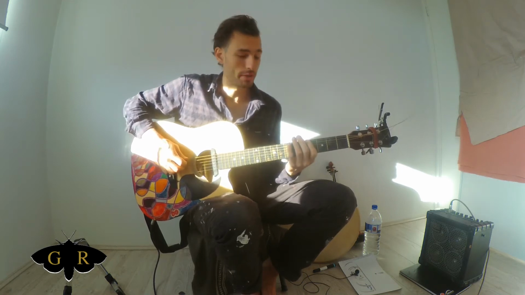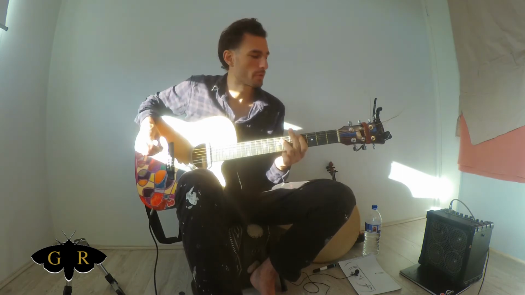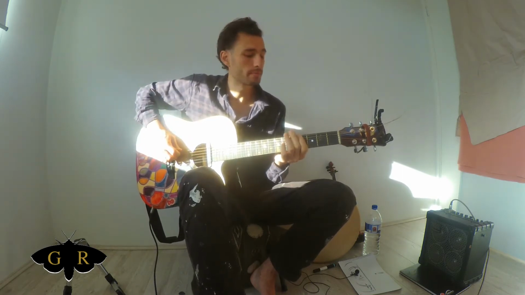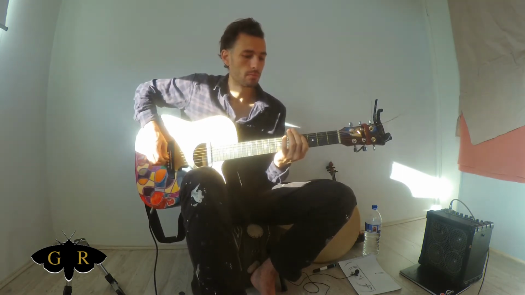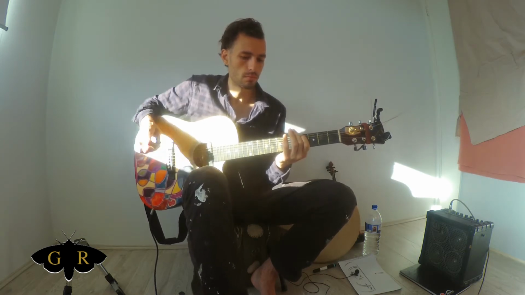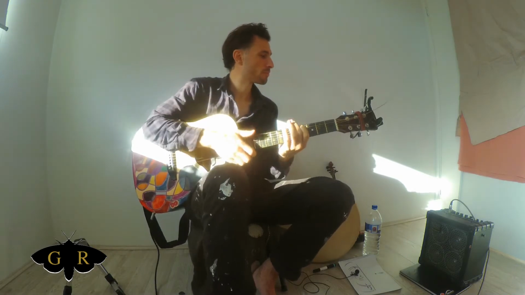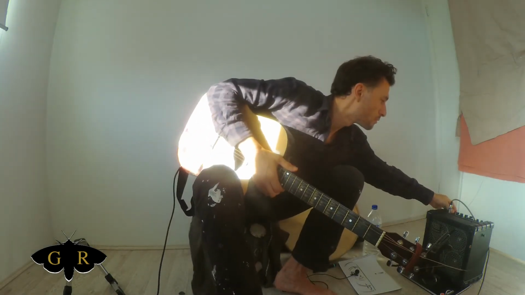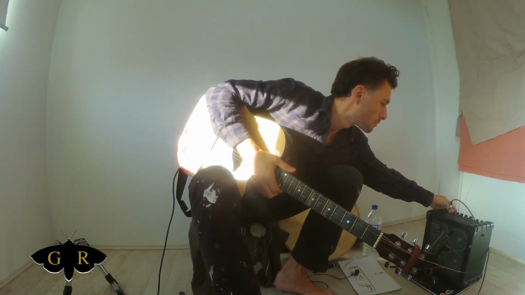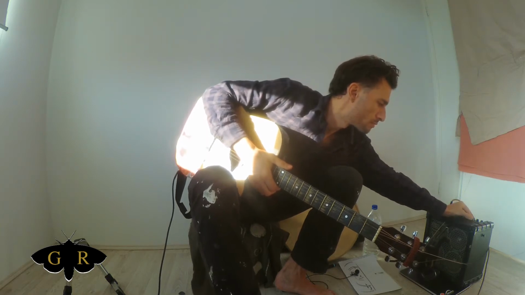So we have the 3 notes, yeah? I'm just going to put a bass note in there, a root note, so that it gives me a reference. Within the rhythm itself, it can also be seen as the ripple.